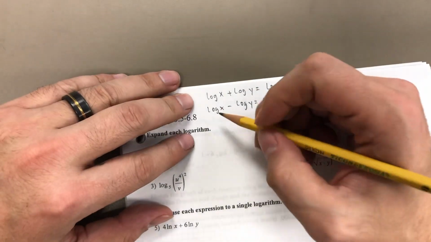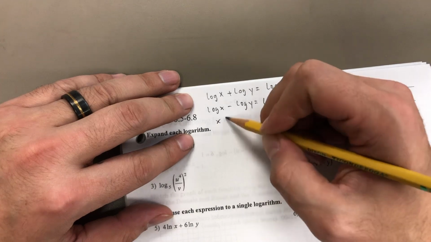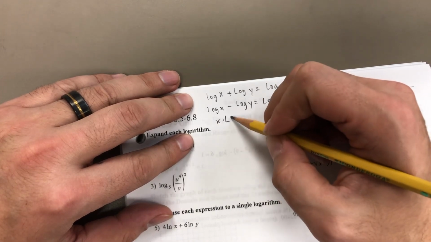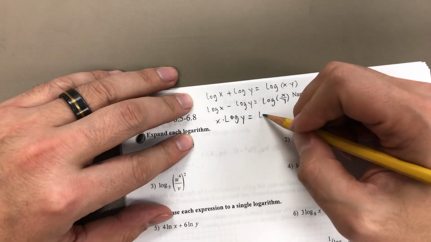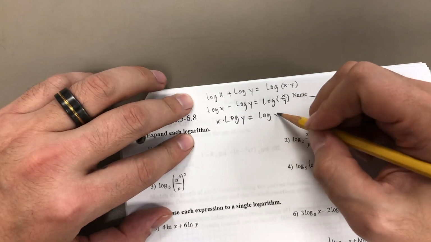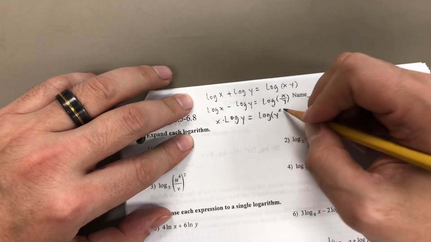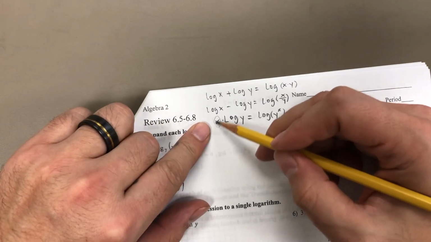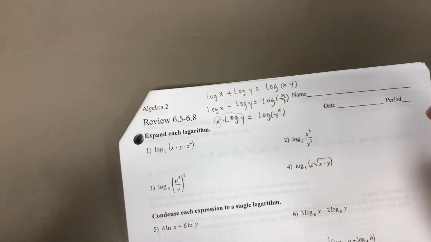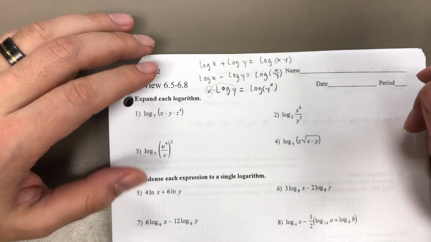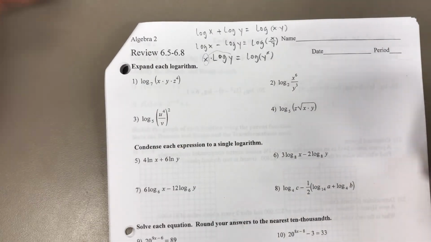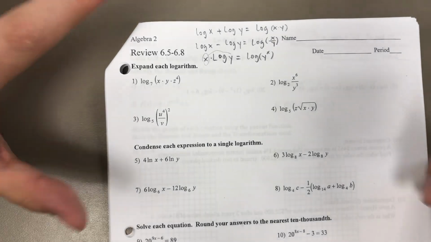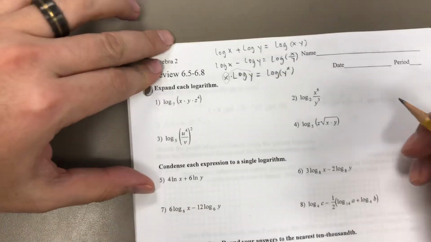And then the last one is if we have some number x multiplying times the log of y. This is the same exact thing as saying log of y to the power of x. It basically brings the x in as an exponent for y. So I'm going to use these 3 log properties over and over again for the first 8 problems. So that's what this video is going to center around, just those 8 problems here.